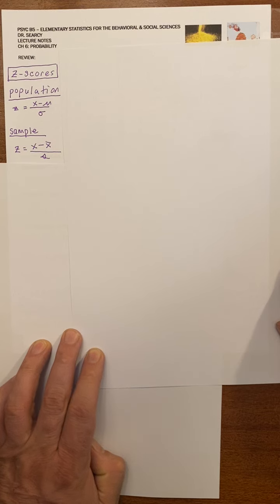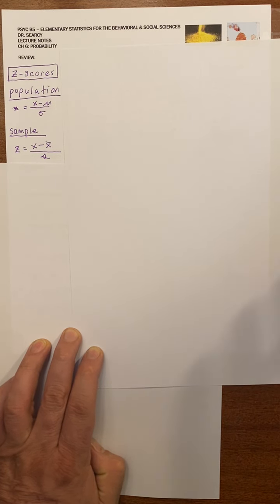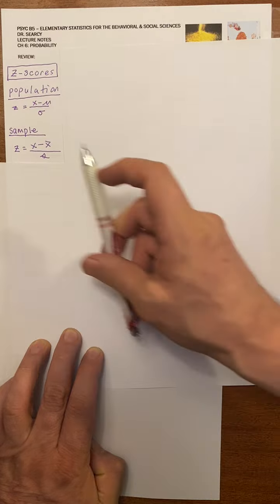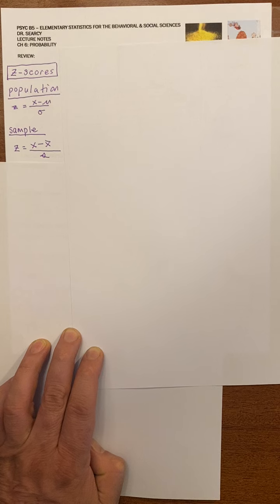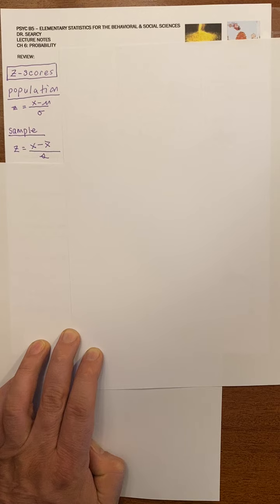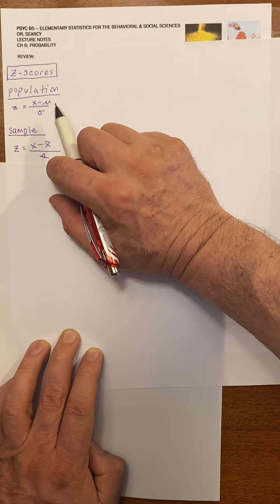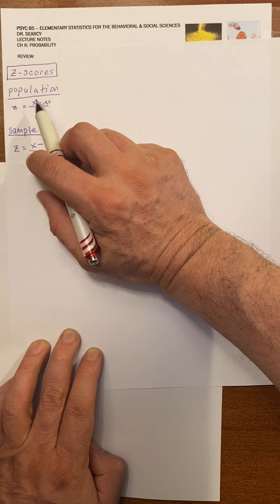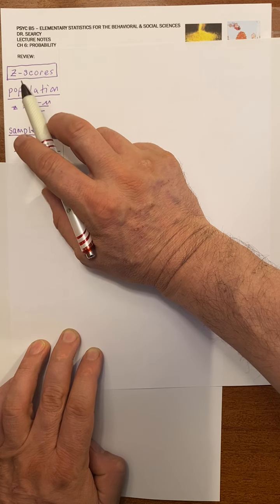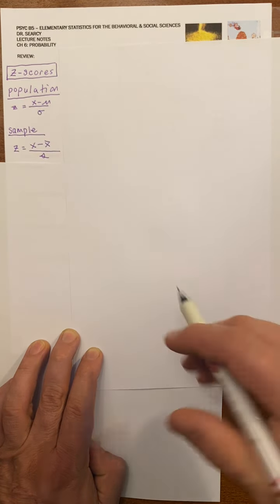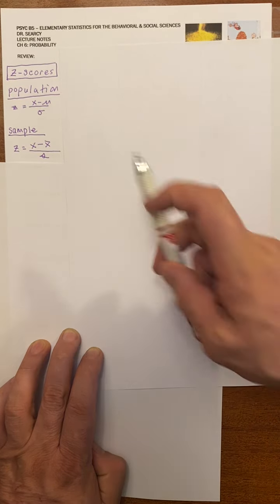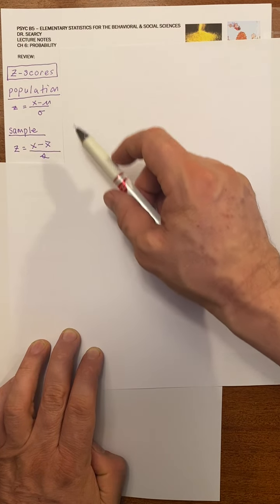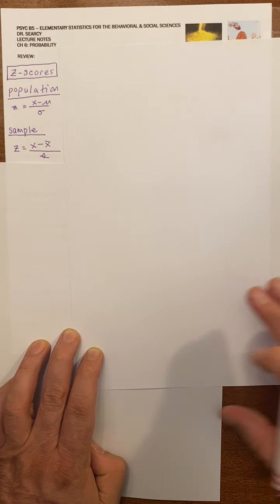And the way that we figure out a z-score is you use some kind of information, like maybe a raw score, a mean, and a standard deviation to calculate what the z is. In this calculation, we've got a division problem where in the numerator, we are subtracting the average from the raw score, and then we're dividing that by the standard deviation. And as you can see, I am showing you both the population format of the equation and the sample format of the equation.